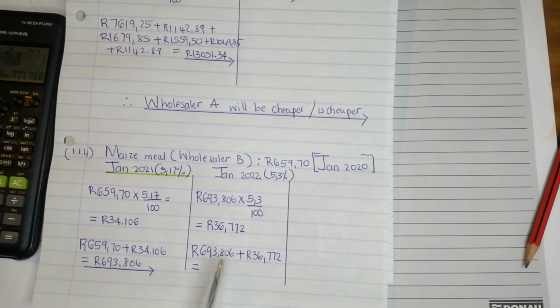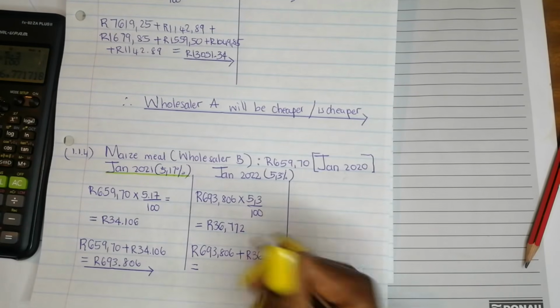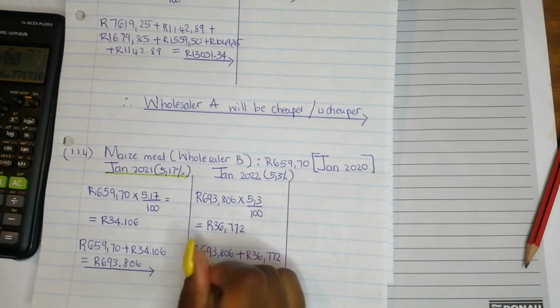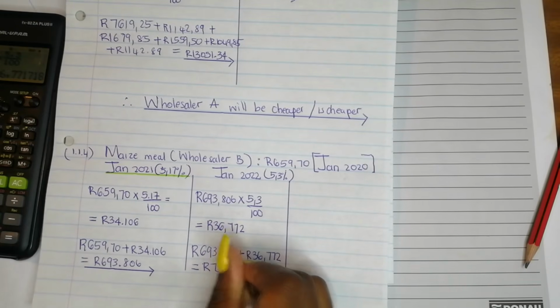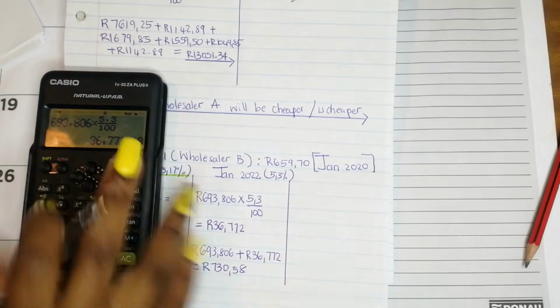If you punch that into your calculator, you'll find that the total amount will be 730.58.